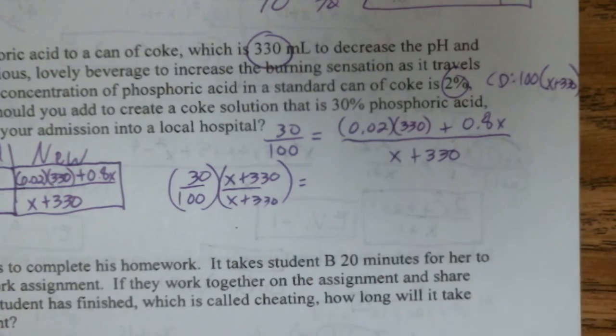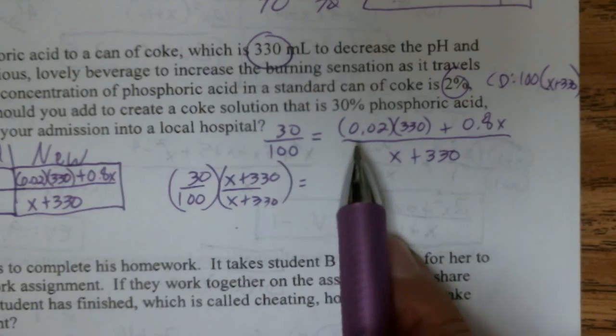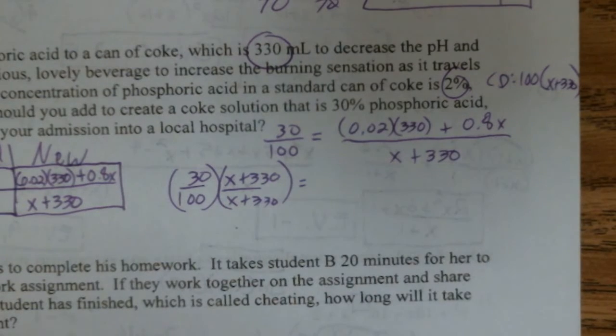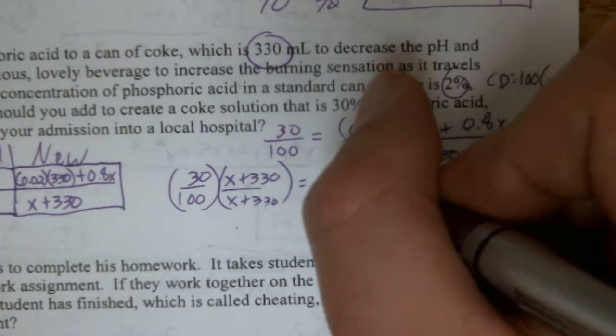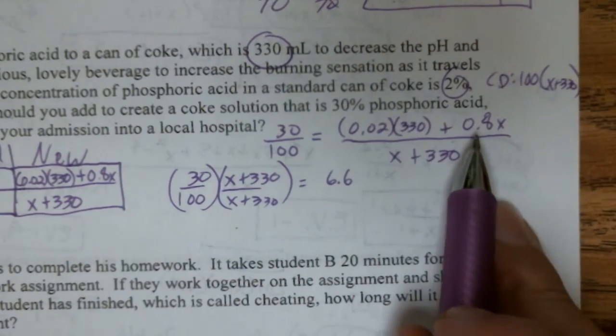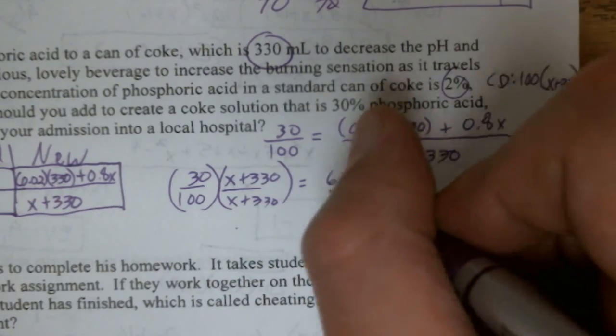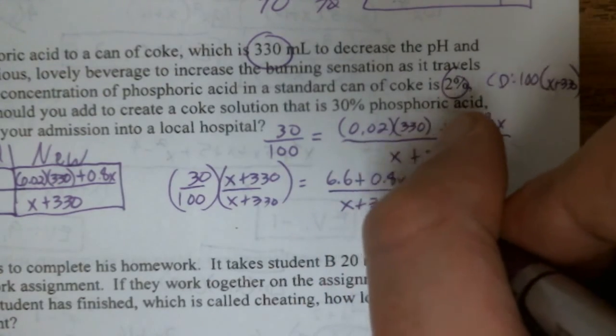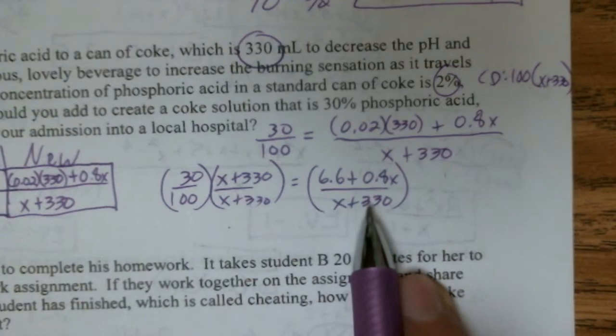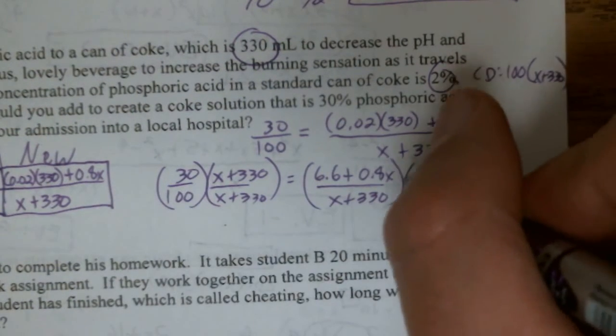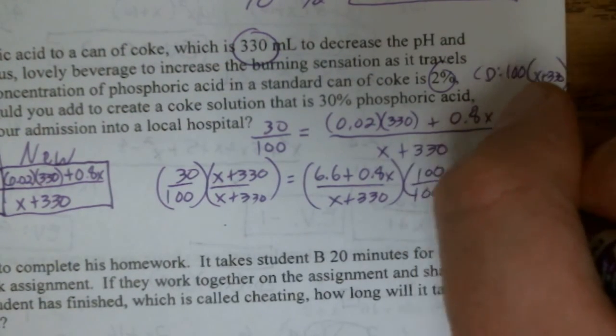So let me go ahead and multiply this out. If you multiply 0.02 times 330, that comes out to be 6.6. So 6.6 plus the 0.8x over the x plus 330. And we said this guy needs the what? This guy needs the 100. So we need to multiply this by 100 over 100.